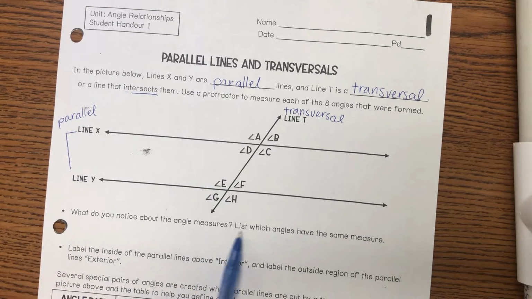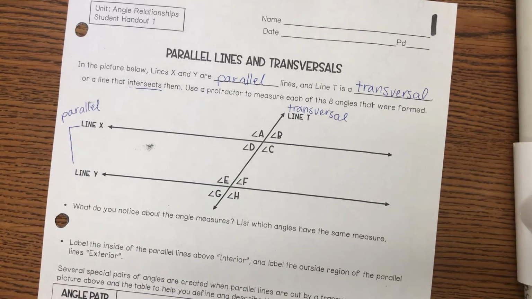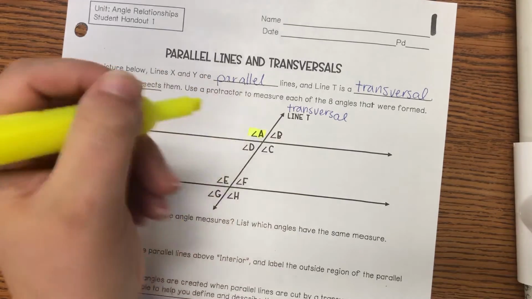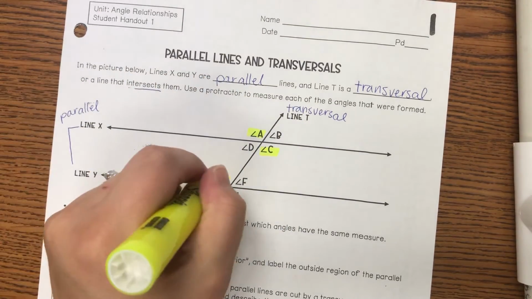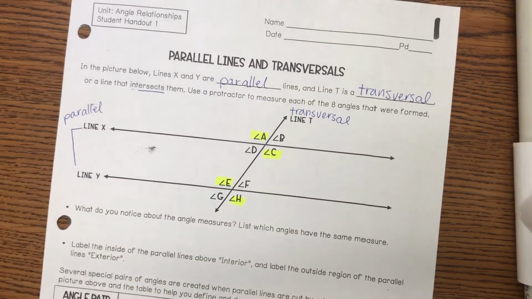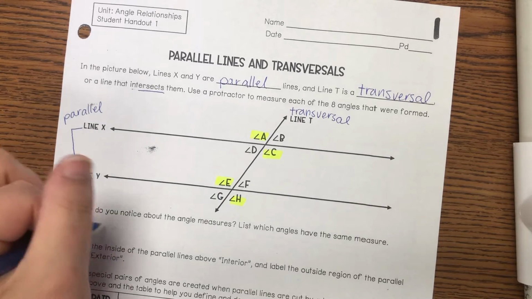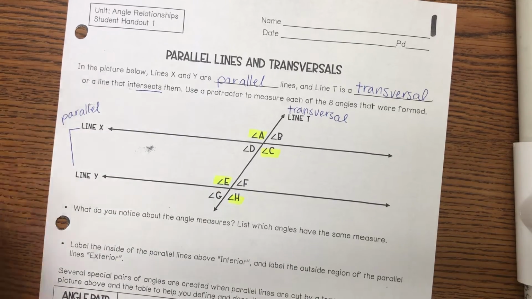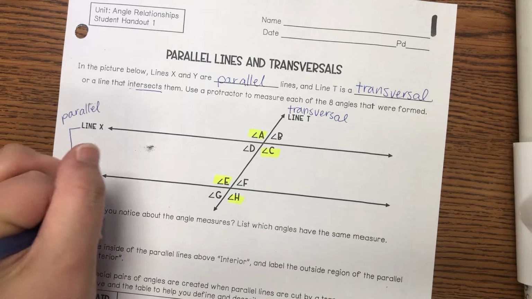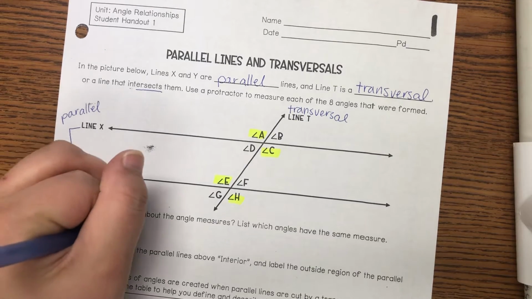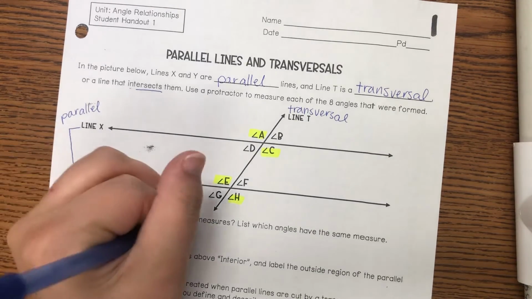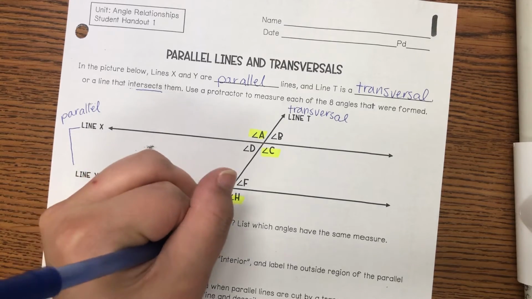So if you look at the angle measures, okay, we have angles A, C, E, and H. All of those angles are the same. They're congruent. So congruent obtuse angles.